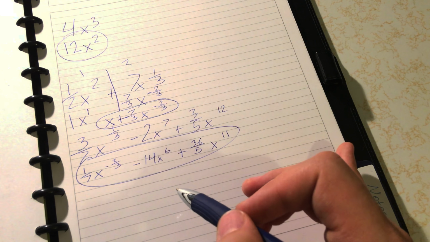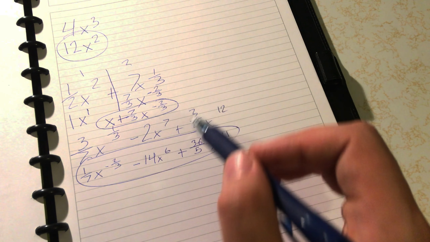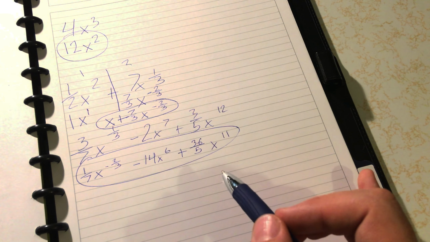You take your numerical coefficient, you times it by your power, bring your variable down, and decrease your power by 1.